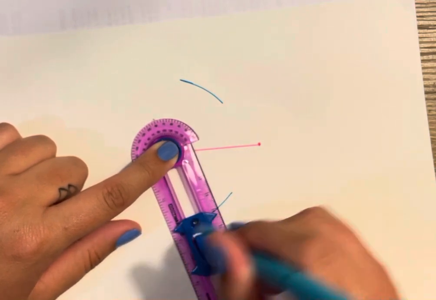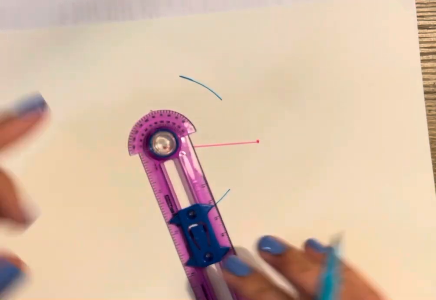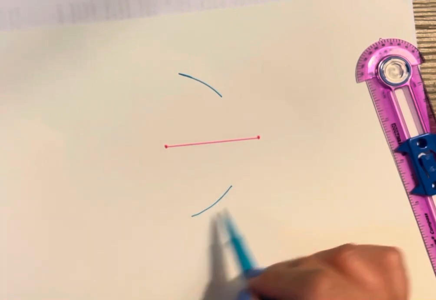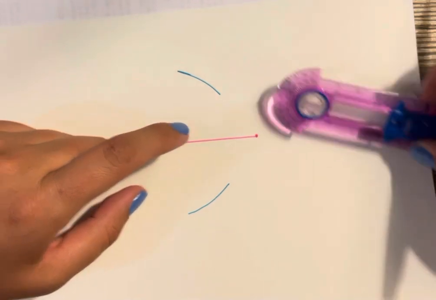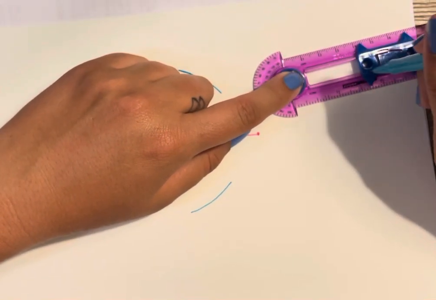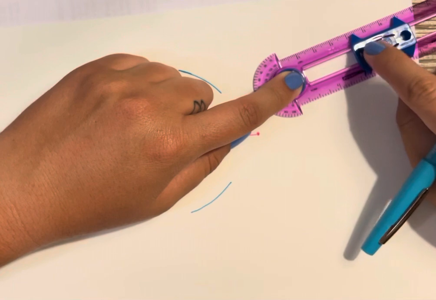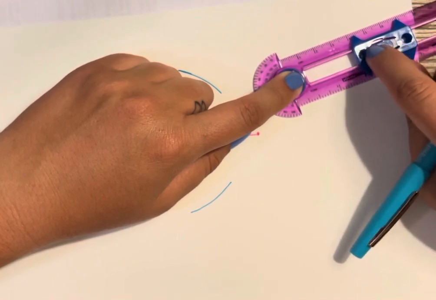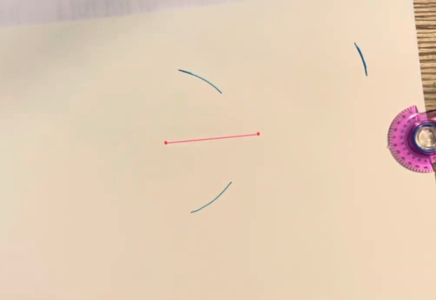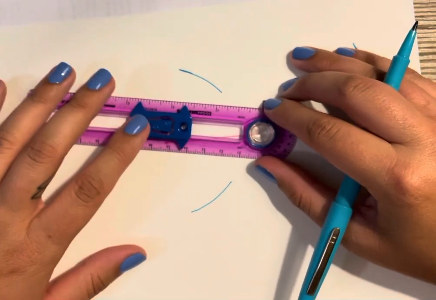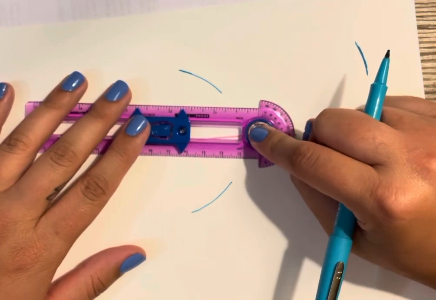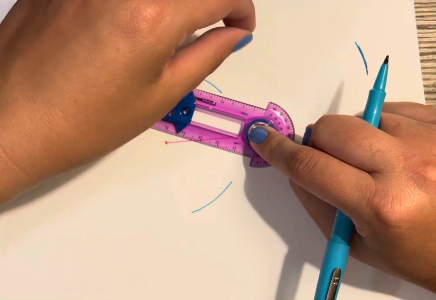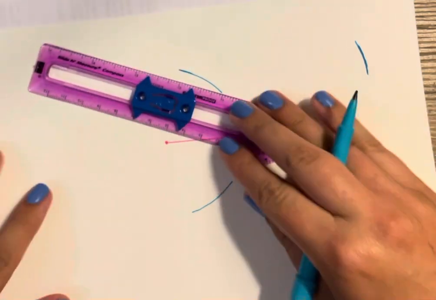Notice I didn't go back and forth over and over. You just have to swipe over once, and that's fine. If you take the geo tool and go back and forth a lot, then you're likely to unintentionally move the distance, which would mess up our construction a little bit. If you're left-handed, then instead I would have started with the right endpoint, hold down with your right hand, and then with your left hand, create your arcs above and below.